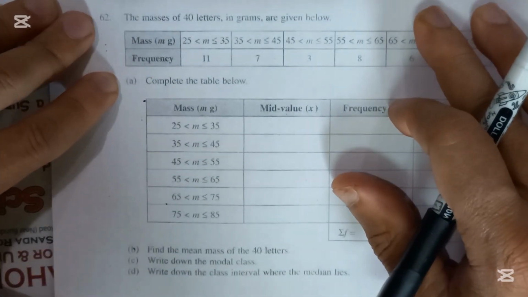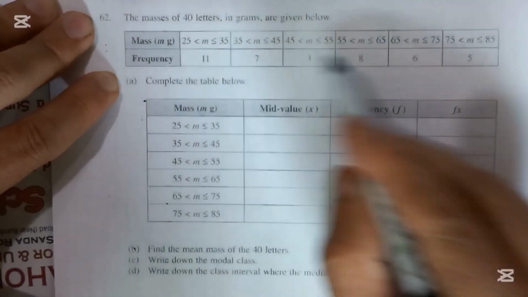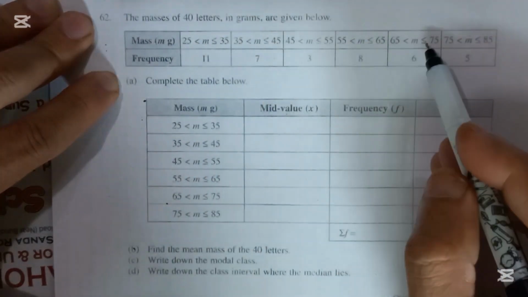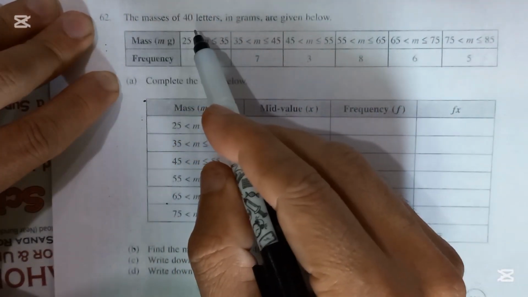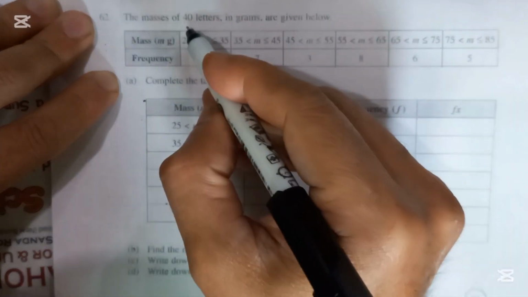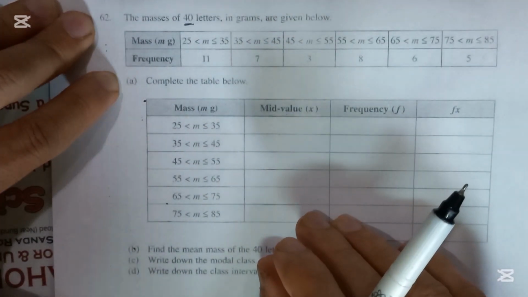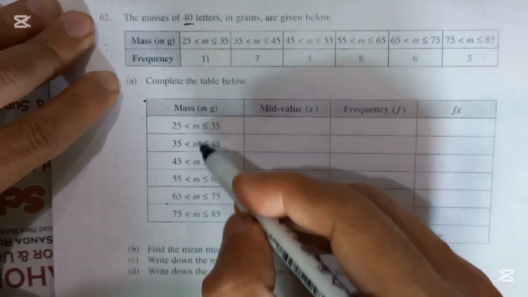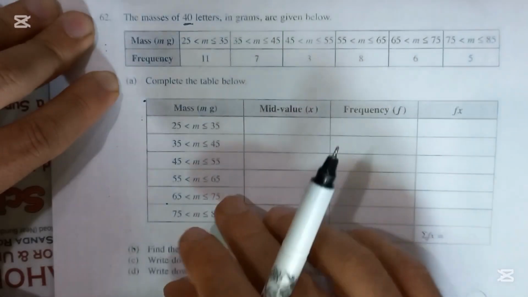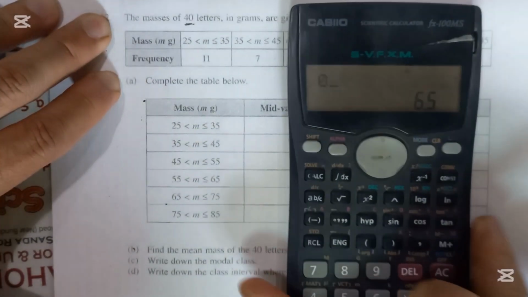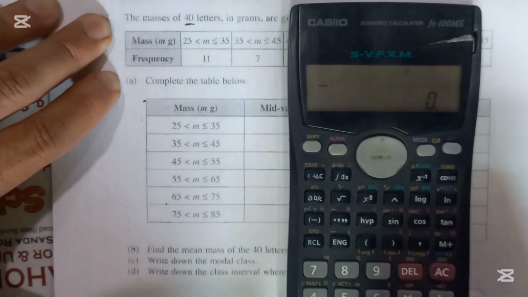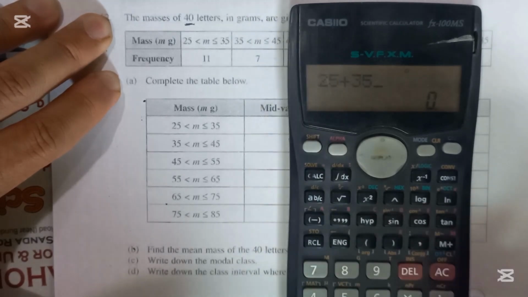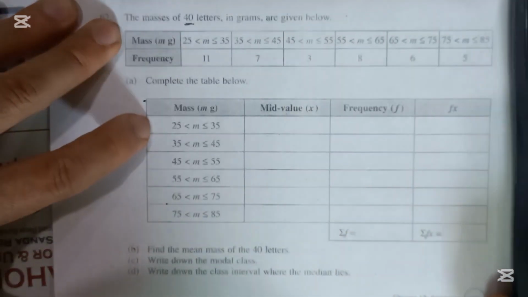Okay students, here is another kind of question that is called grouped data, because class intervals are given. The requirement is: the masses of 40 letters in grams are given below. We can clearly see this is an even number of terms data. And the requirement is to complete the table below. These classes are written in the vertical column. Mid values are required. We can find the middle value by adding these two values and dividing by 2. So 25 plus 35, divided by 2. So the mid value is 30.